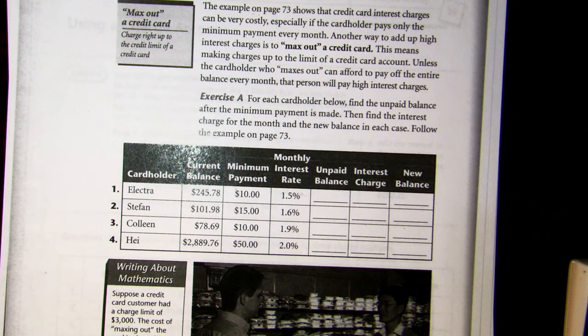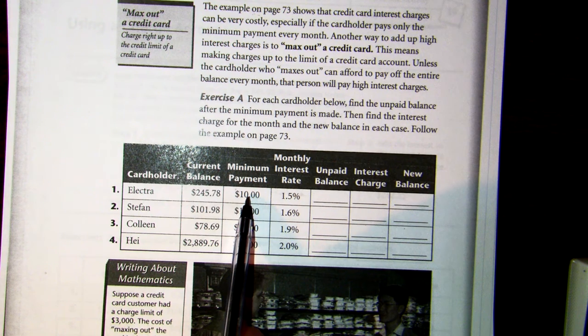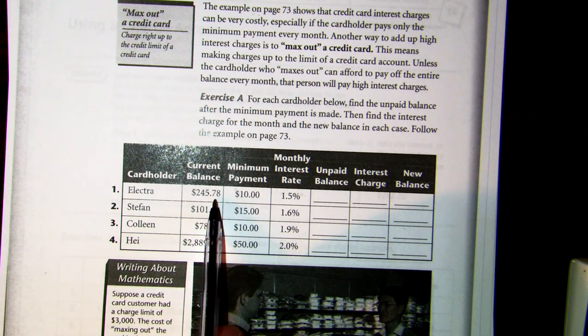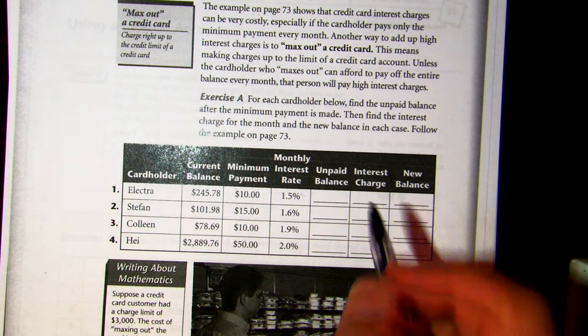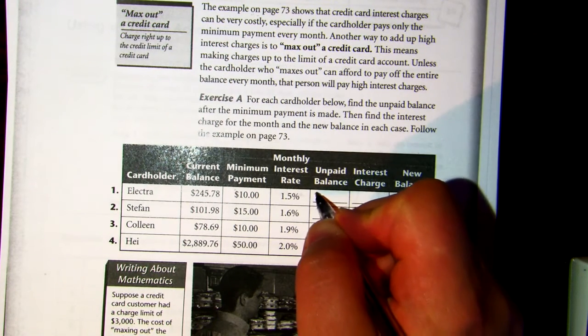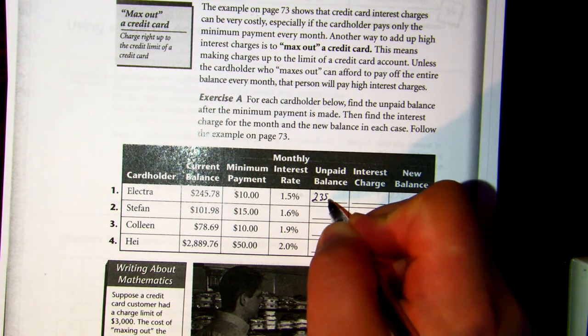So the unpaid balance means you're just going to subtract the minimum payment from the current balance. So $245.78 minus 10 will give me $235.78.